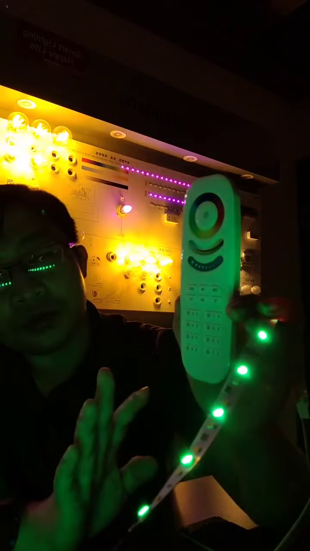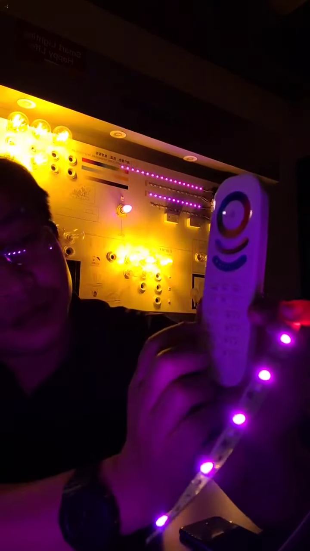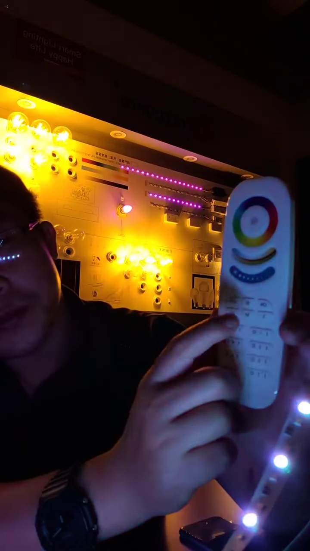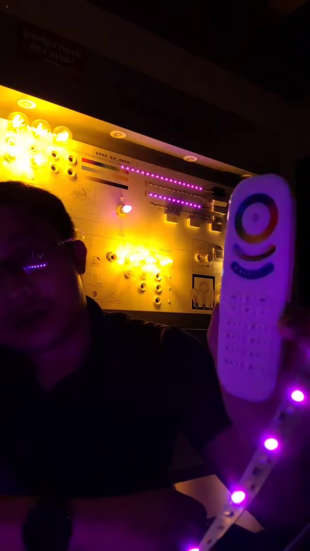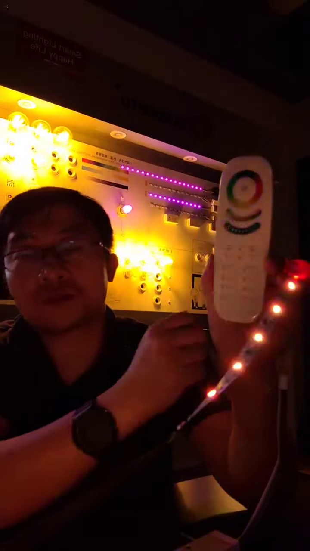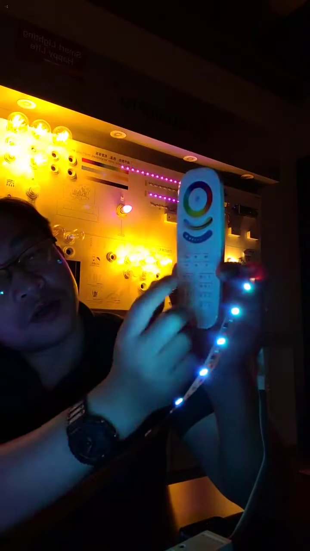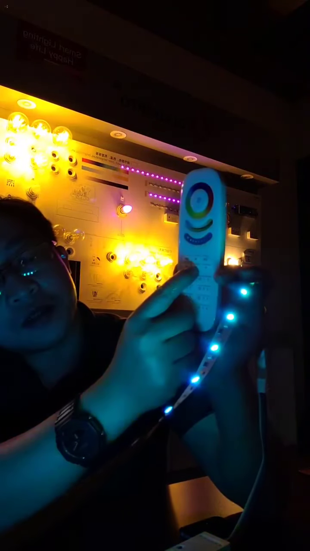Red to green to blue, then back to green, back to red. Okay, let's try the next mode. This is the RGB flickering. You can adjust the speed. Okay, let's try the next mode.